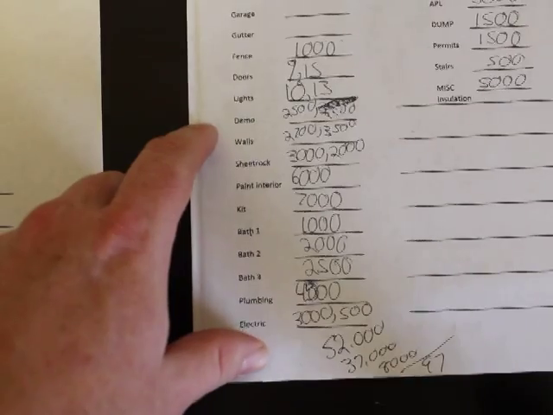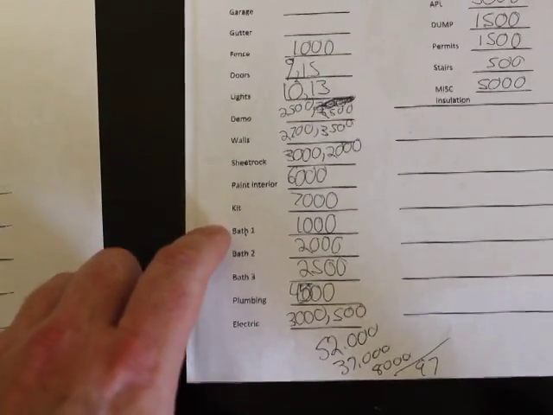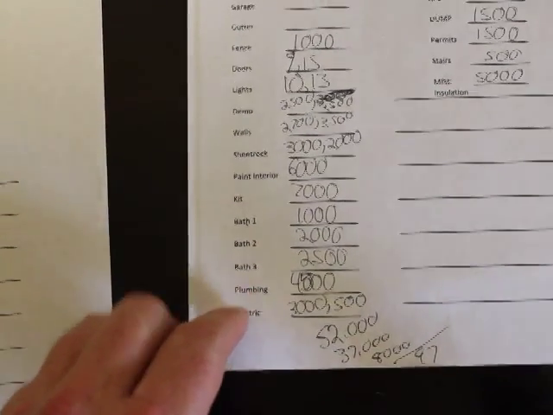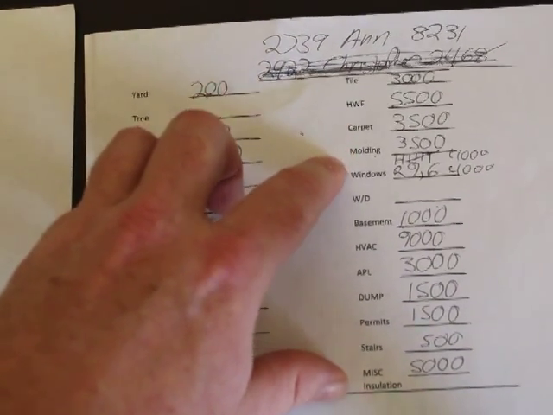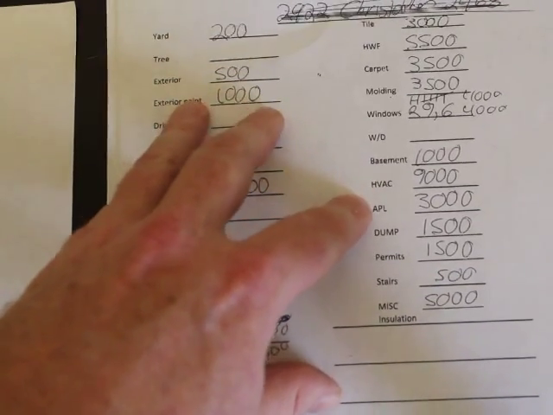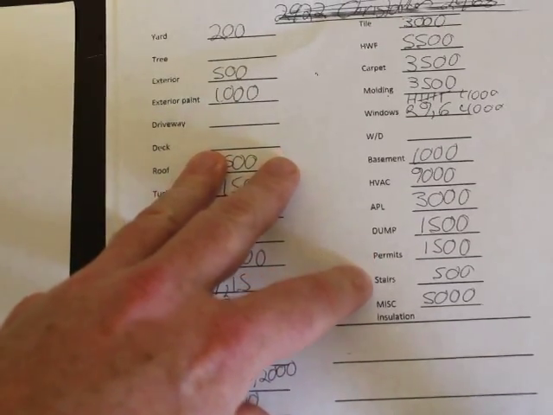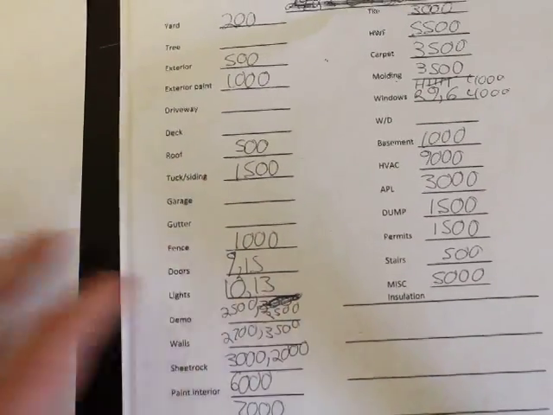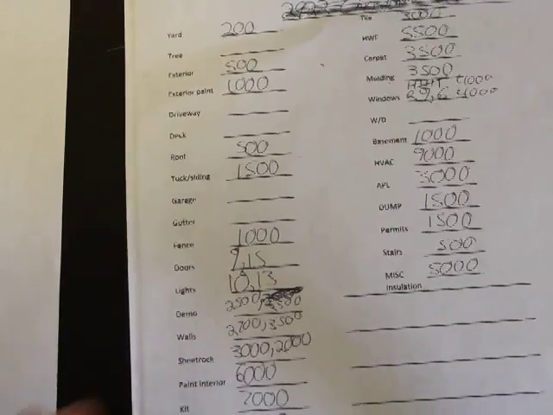So here, if you can see, we got demo, walls, like I said, that's framing, sheetrock, paint interior, kitchen. Bathrooms 1, 2, 3. I put the 4th down here if there is one. Plumbing, electrical, tile work, hardwood floor, carpet, molding, windows. Then washer and dryer, basement, heat and air, appliances, dumpster, permits, very important to remember permits, stairs, miscellaneous, and insulation. That's pretty much everything you're going to need on a rehab job. So we've got you covered here.